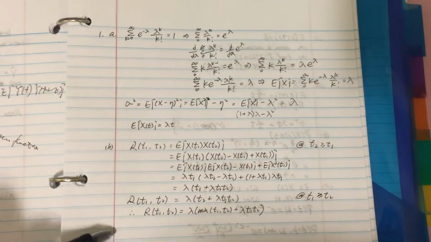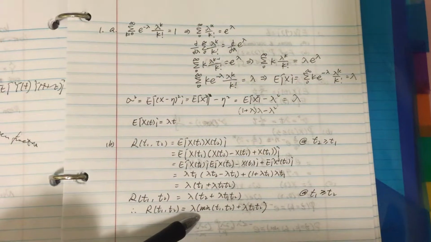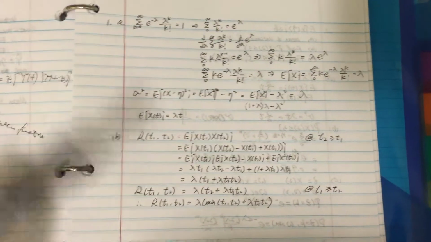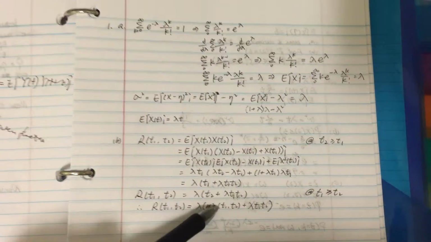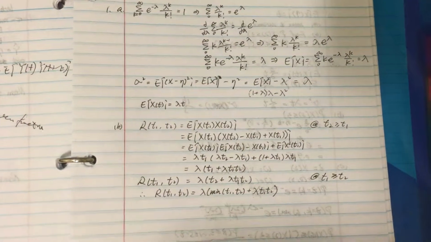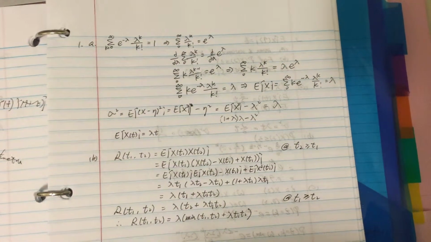And for the whole thing, we just get lambda times the minimum of t1 and t2 plus lambda squared t1 t2. So whichever is smaller, we take the smaller one. So that's it for question number 1, homework 10.